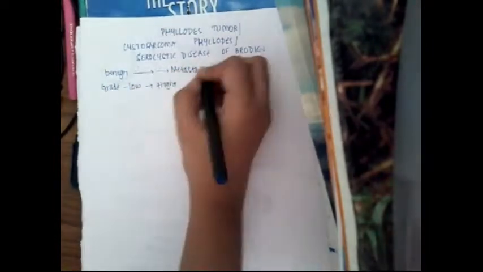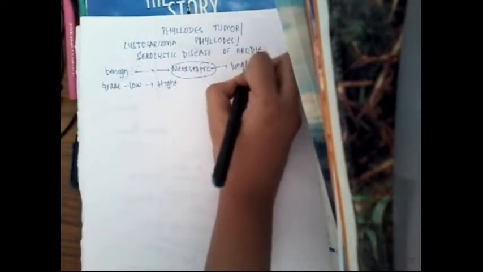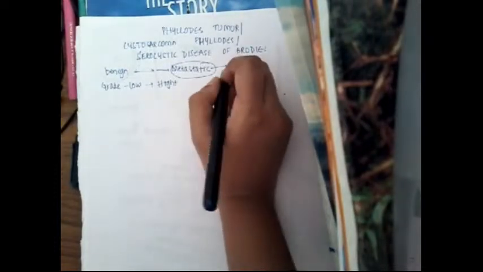This can be a benign condition which can progress to a metastatic tumor. It can have different grades, from low grade to high grade. If it is malignant, it can spread to lung or bone.